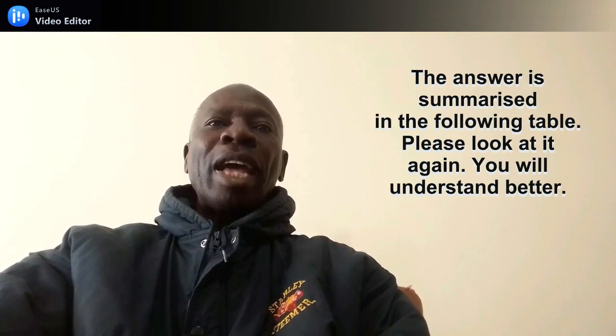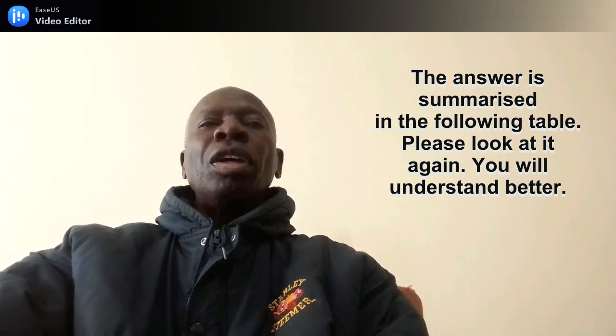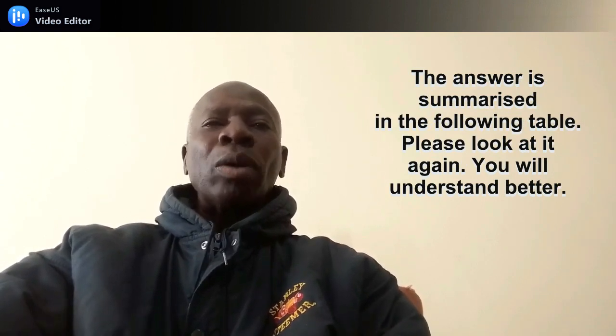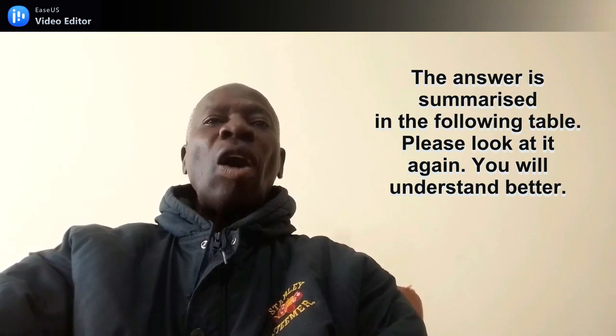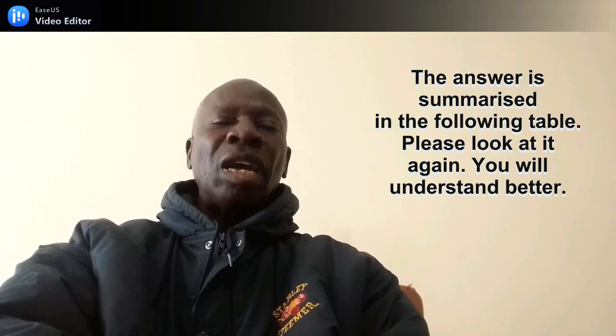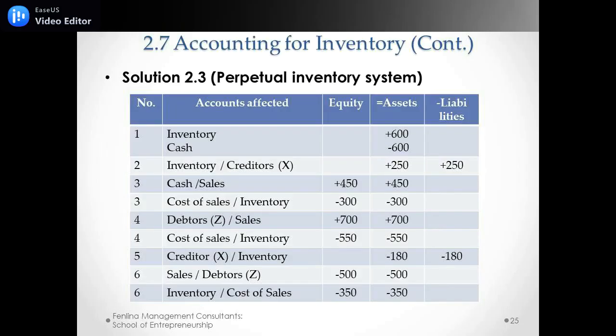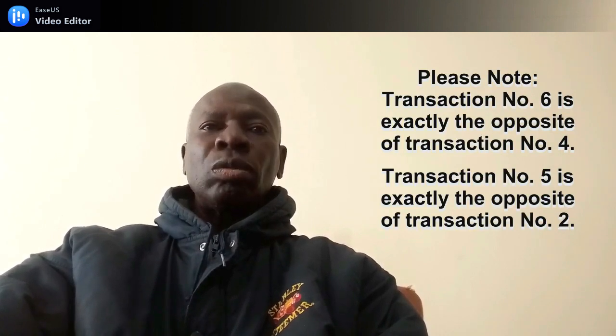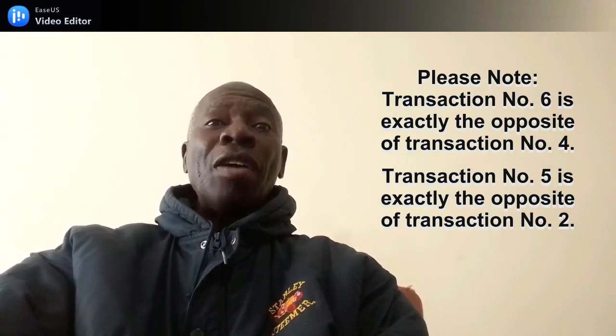The answer is summarized in the table below. If you find time, you go back to the question and see how the transactions have been put into the table that we see now. Note: transaction number 6 is exactly the opposite of transaction number 4. Transaction number 5 is exactly the opposite of transaction number 2.